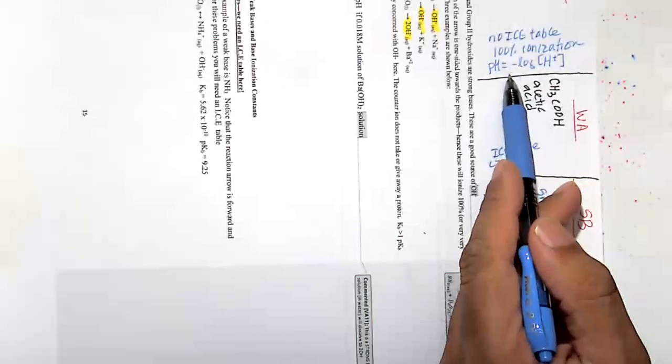So here we calculate the pH directly because it's a 100% source of H+, the strong acids. Here, what will we calculate first to get the pH? We don't calculate the pH first. What do we calculate? We will calculate the pOH, and from there we will get pH.